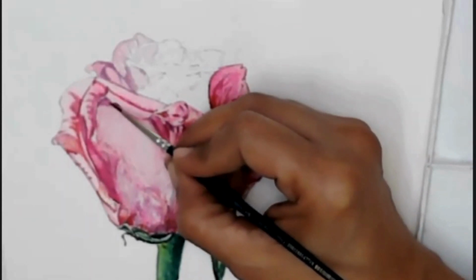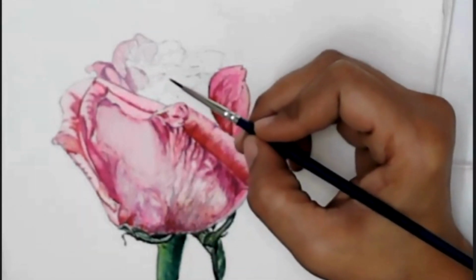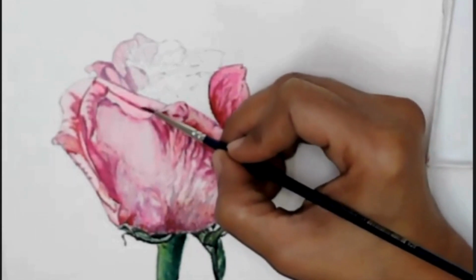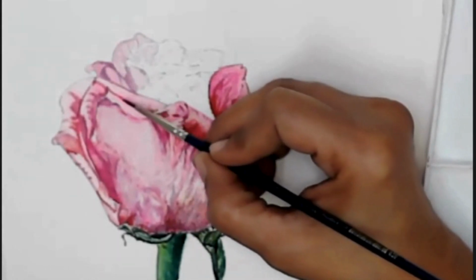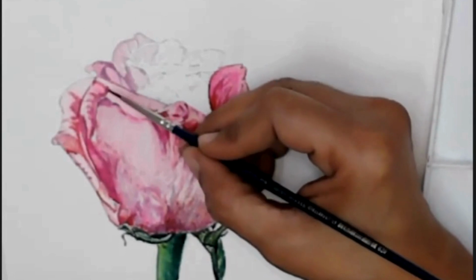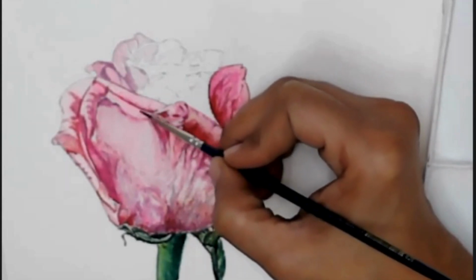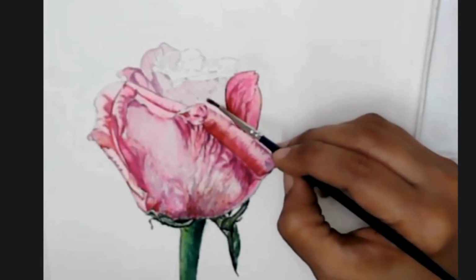It is not mandatory for us to put on each and every mark according to what is there on the reference image, but we cannot tamper with the crucial images and crucial shapes which there are on this rose. So if any shape is crucial to forming this rose, you will try to incorporate it.